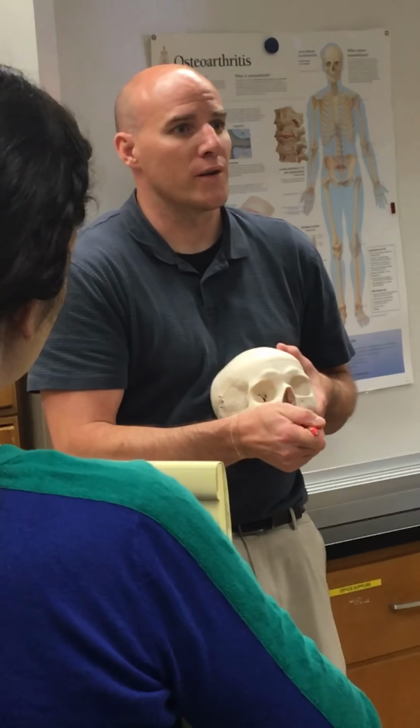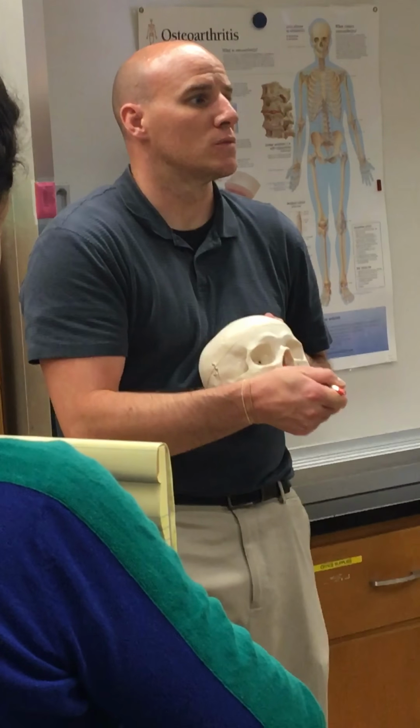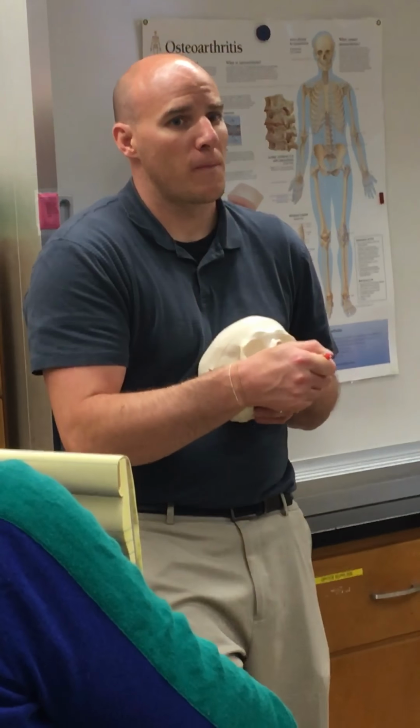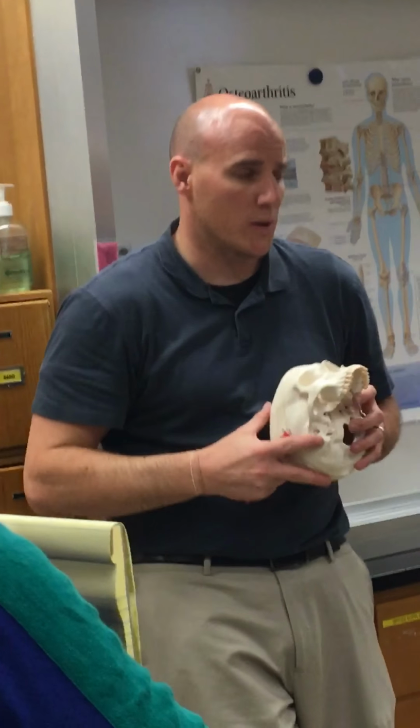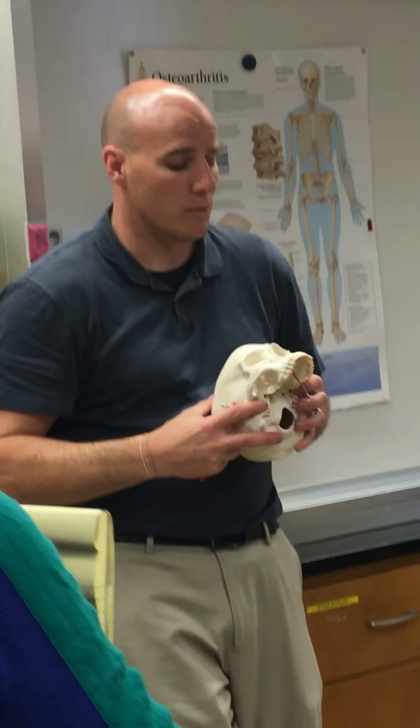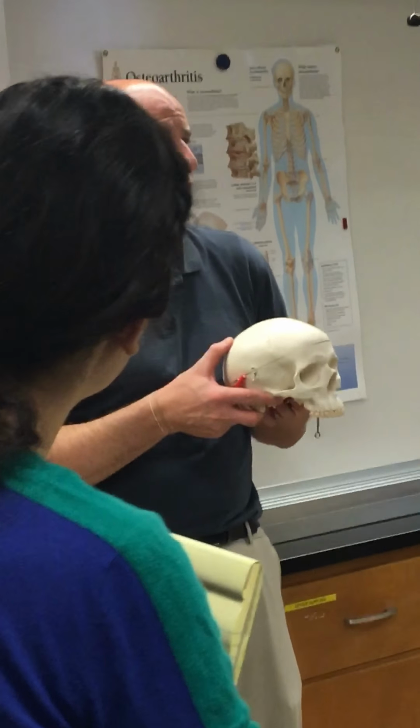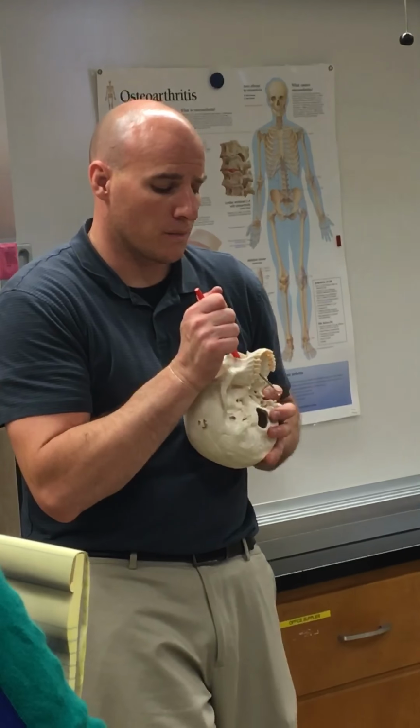True or false? The inferior nasal concha is part of the ethmoid bone. False. The superior and middle nasal concha belong to the ethmoid bone. Which two can you see? Inferior and the middle. Good.